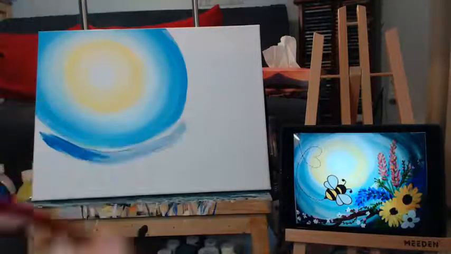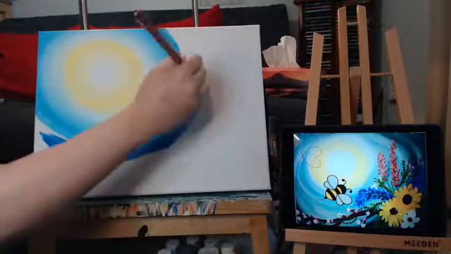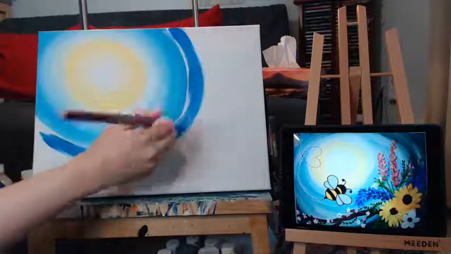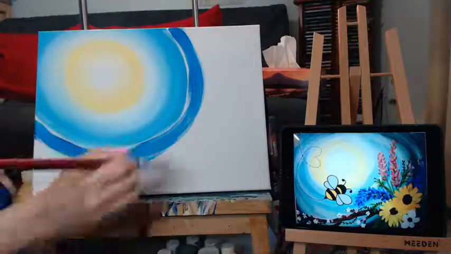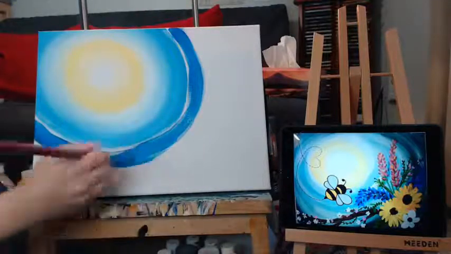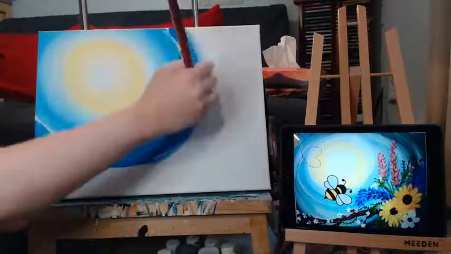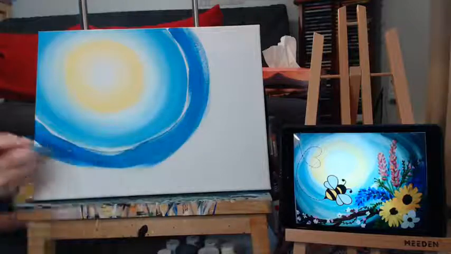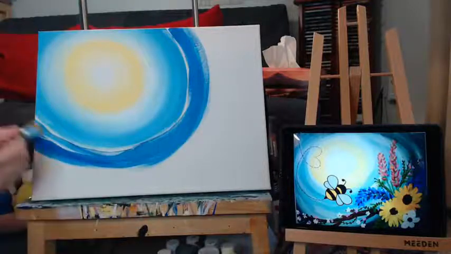So I'm going to get the blue, and I'm going to paint around the areas that I have not painted yet. Okay, I'm going to get some white. We're going to go over it.